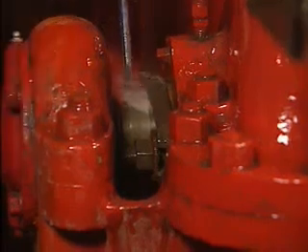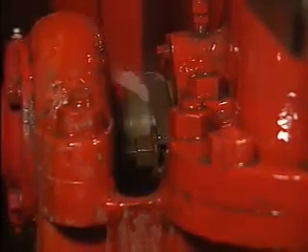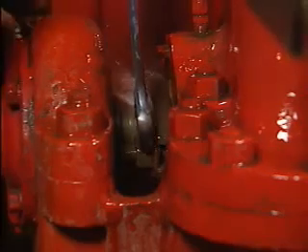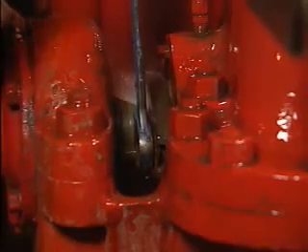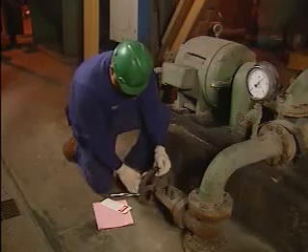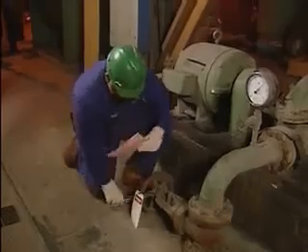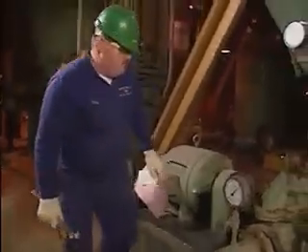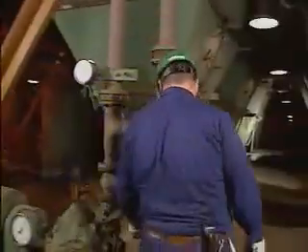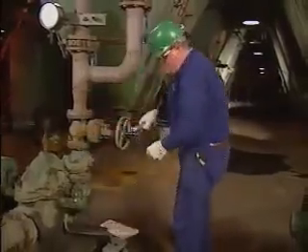Eventually, compression packing wears out or is damaged and can no longer be adjusted to control leak-off. When this happens, the packing must be removed so that new packing can be installed. To show one way of removing packing, we'll use a pump that's been removed from the plant for service. Following company procedures, valves were closed, locked, and tagged out to isolate the pump before it was removed from the system. The pump was also vented and drained.